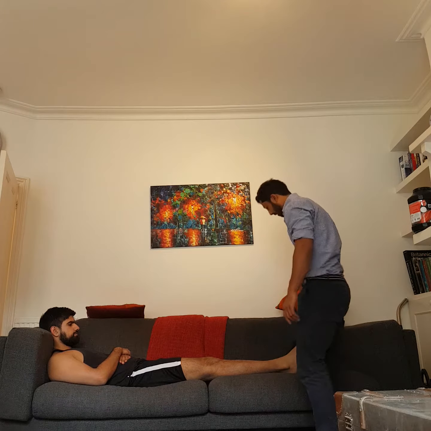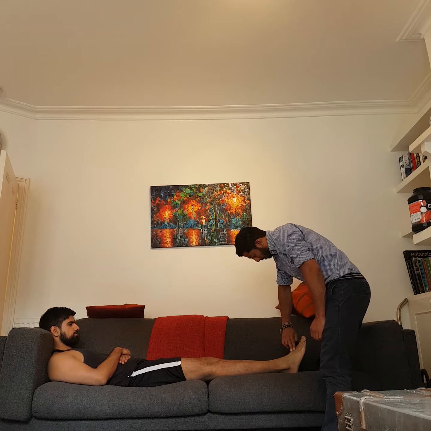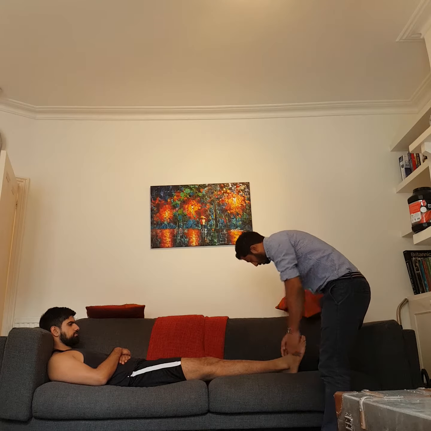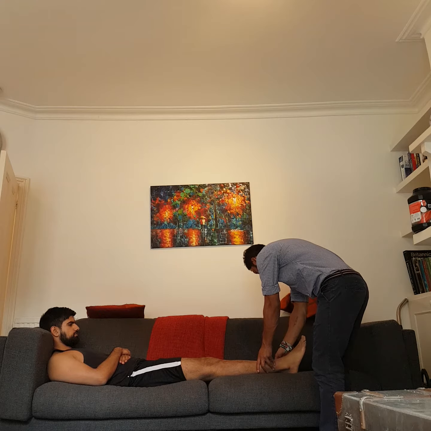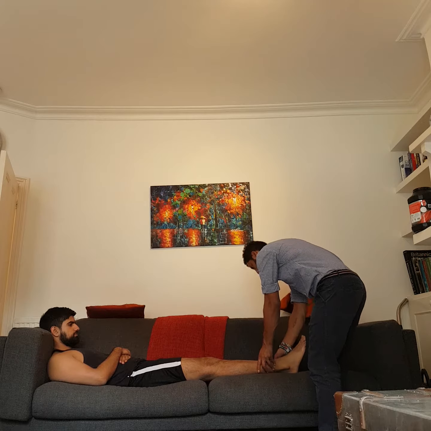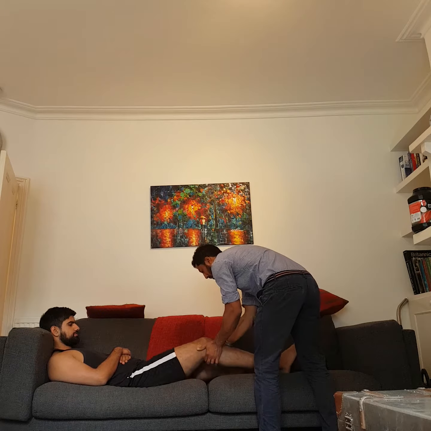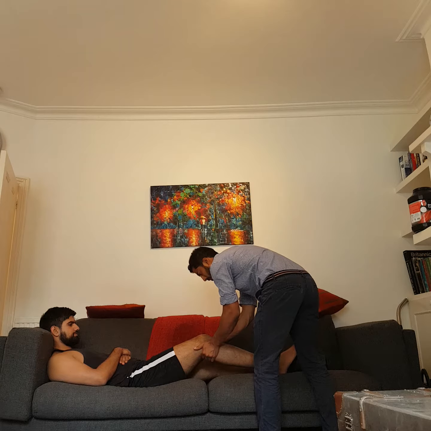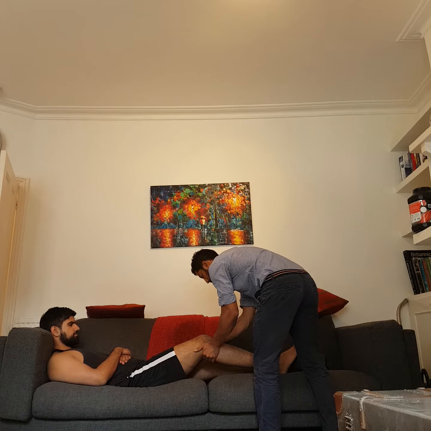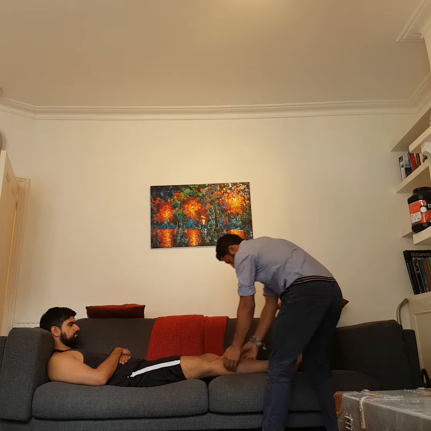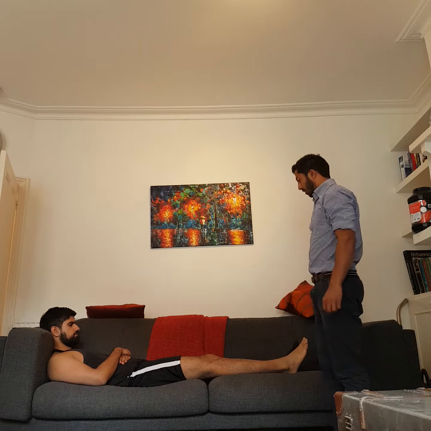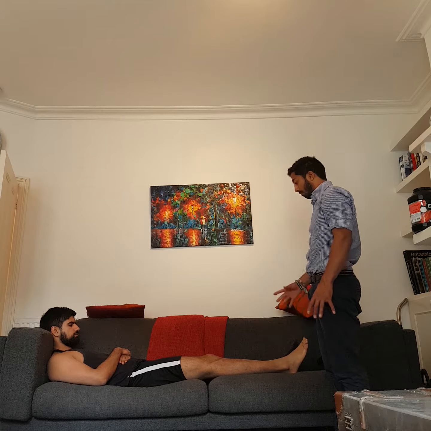So sensation is intact. I'm now going to feel the dorsalis pedis pulse, which is intact, and the posterior tibialis pulse, and then finally I'm just flexing the knee for me. The posterior tibial artery is normal as well. So that concludes my right knee examination.